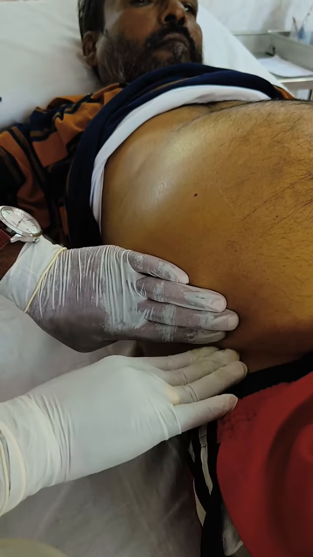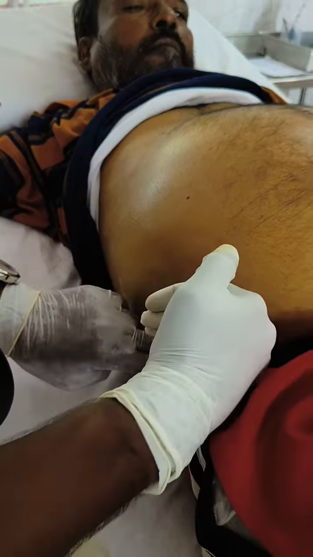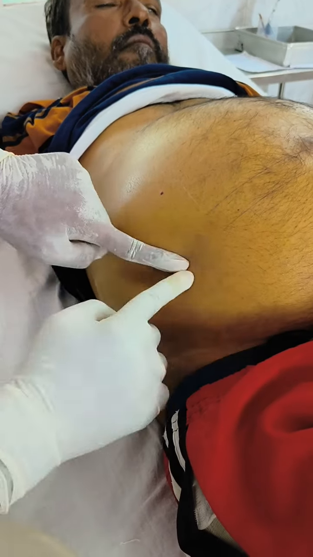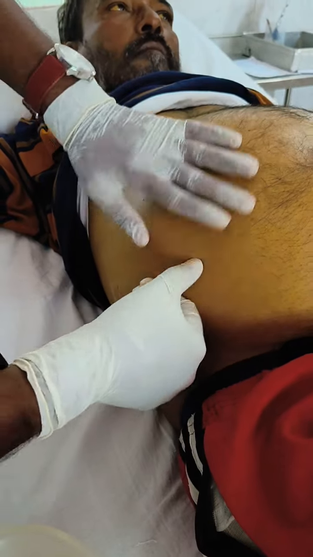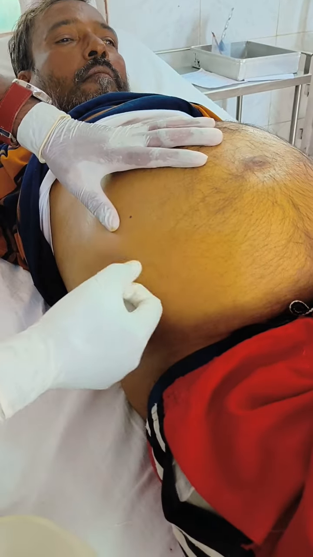So what you can do is prick easily here. You have to take the bony prominence, and from the bony prominence go 4 to 5 fingers above it, below the umbilicus, and tap. Here you have to see. Yes, it is there.